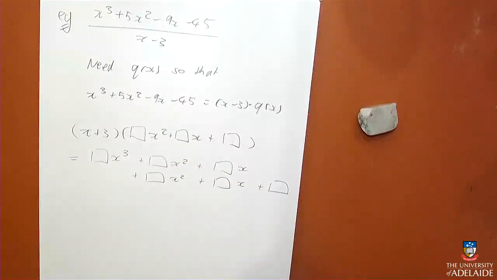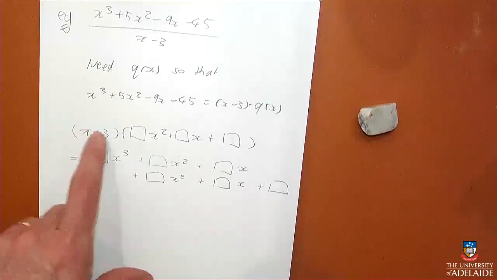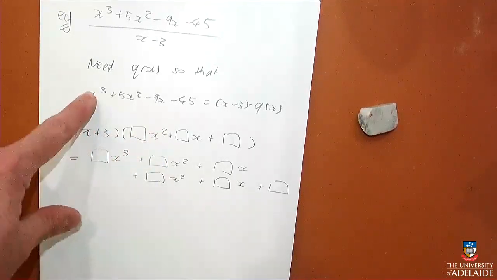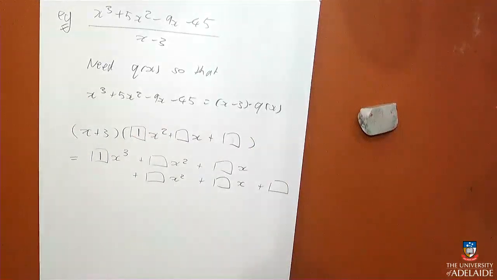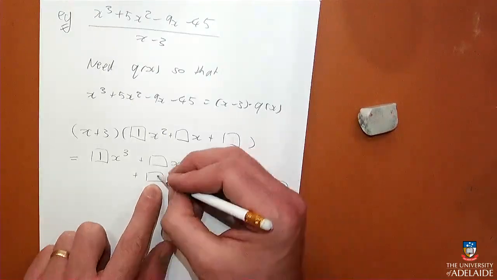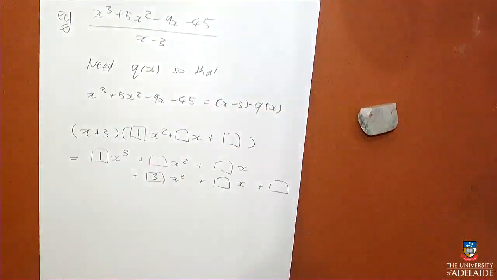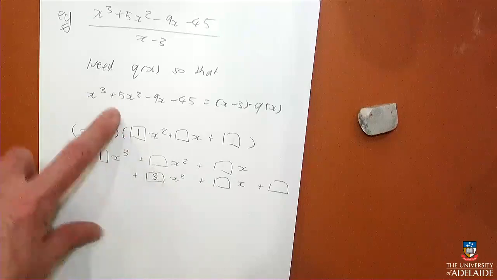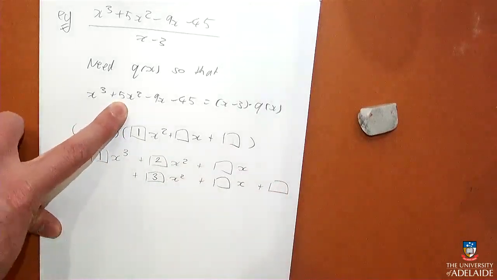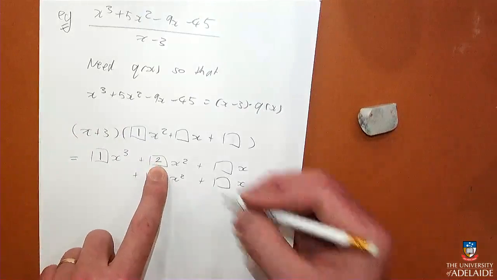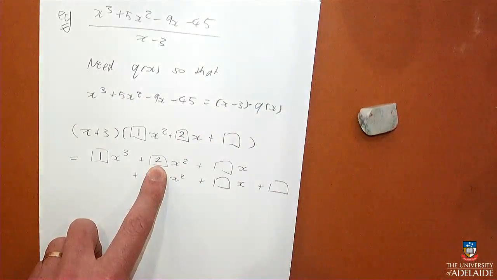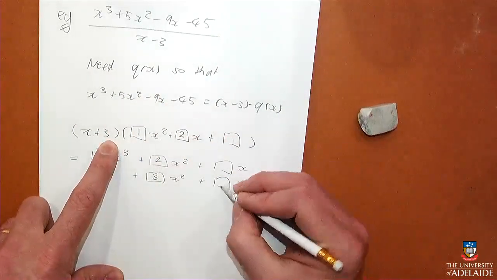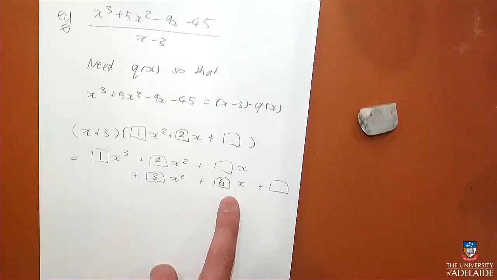Okay. Now, here's the thing. If x plus 3 times this is going to come out to 1x cubed, this is going to have to be a 1 here and here. Which means this is going to be a 3 times 1, which is 3. Now, just a second, these two are going to have to add together to give 5x squared, so this would have to be a 2. And if this is a 2, then that has to be a 2 because this came from x times 2x. But if this is a 2, 3 times 2x would be 6x, and so we can figure out this one.